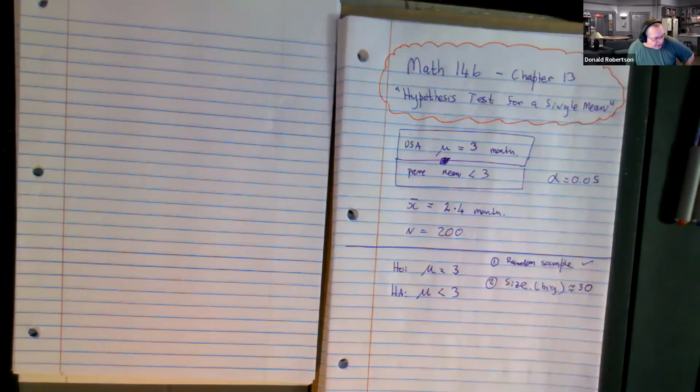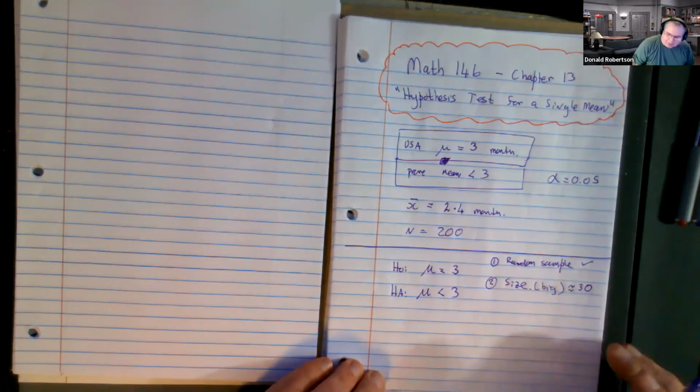Now, can you do it with less? Yes. If you do it with less, be much more wary of any conclusions you come to, right? So theoretically, you could do it with a size 4, right? But if I did anything with a size 4, I would treat any conclusion with a pinch of salt. I'd say, okay, the math says that it's significant, but I wouldn't give it much credence.